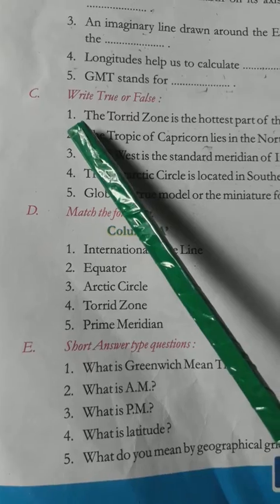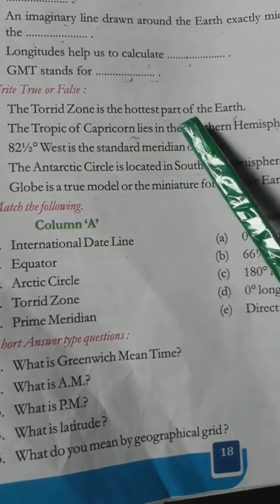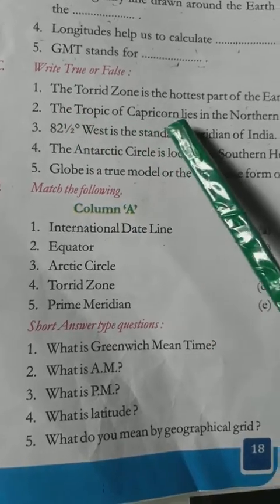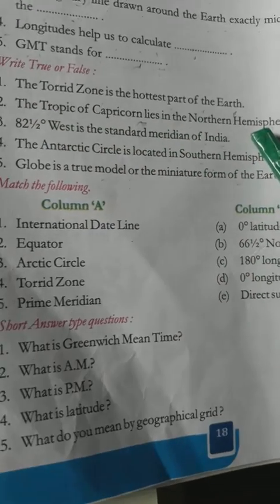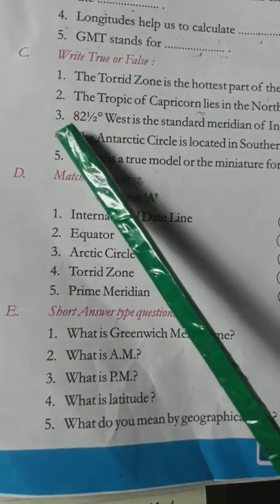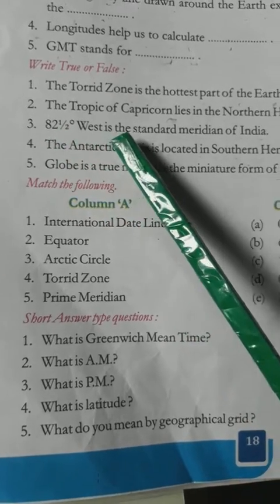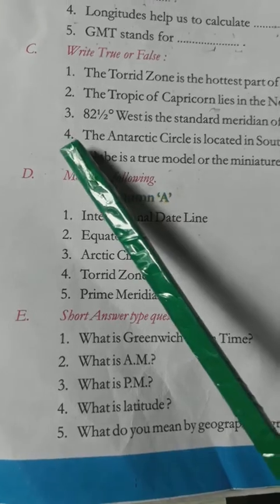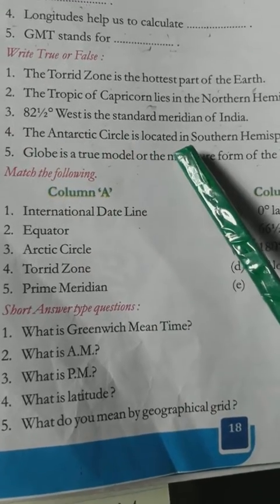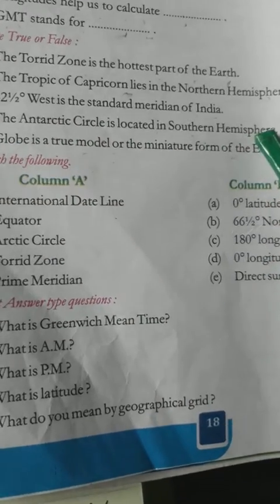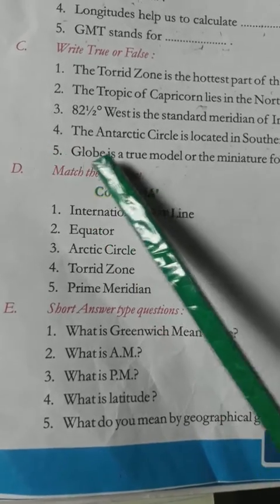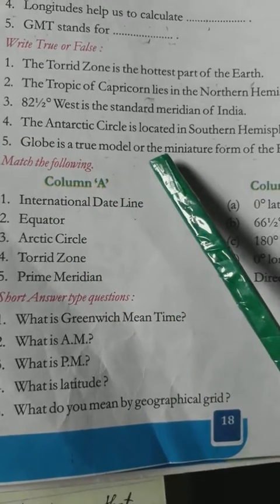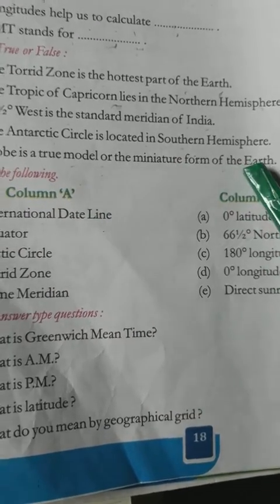Now true or false. The torrid zone is the hottest part of the earth. True. Number 2, the Tropic of Cancer lies in the northern hemisphere. False. Number 3, 82½ degree west is the standard meridian of India. That is false. Number 4, the Antarctic Circle is located in the southern hemisphere. True. Number 5, globe is a true model or the miniature form of the earth. True.